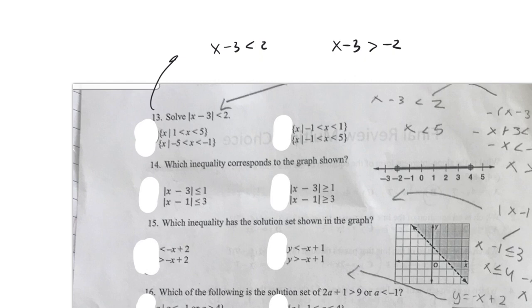So at that point, you could add 3 to both sides. Then we would have x is less than 5. And then adding 3 to both sides here would give us x is greater than 1. So it's the case that x is less than 5 and x is greater than 1. So that means that if you had a 1 and a 5, x would be sort of in between. And that seems to be the case right here.